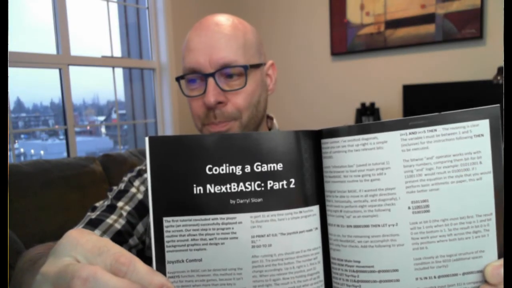And here it is right here on page 38. Coding a game in Next BASIC, part 2. And I'm sure I have part 1 here somewhere. I have my trusty crash binder with all my little mini magazines in it here. I've actually filled this one up with all my magazines because I forget what I order, so I end up getting duplicates of the same magazine, which I guess is okay. And I'm sure I have the magazine that contains the first part of his article as well, which is right here. 8-Bit magazine, issue number 9.